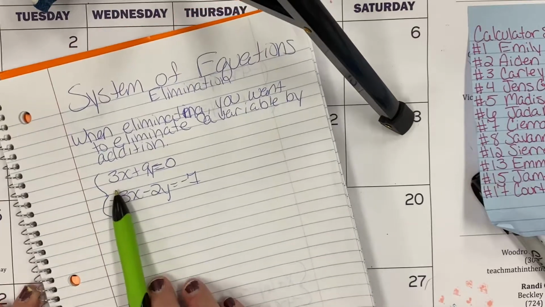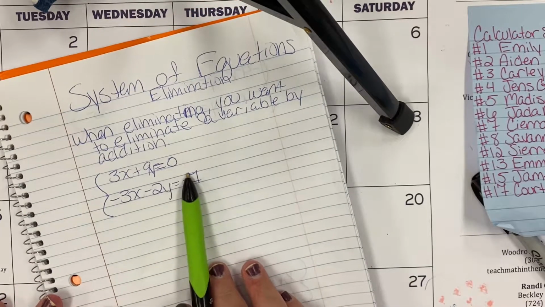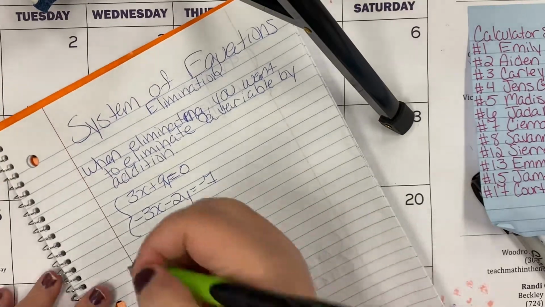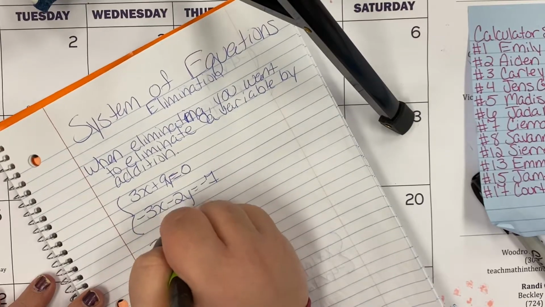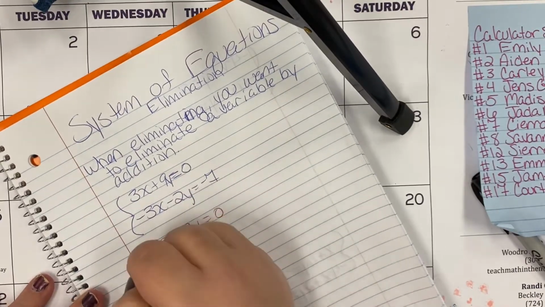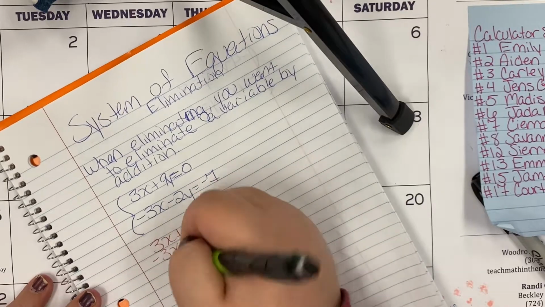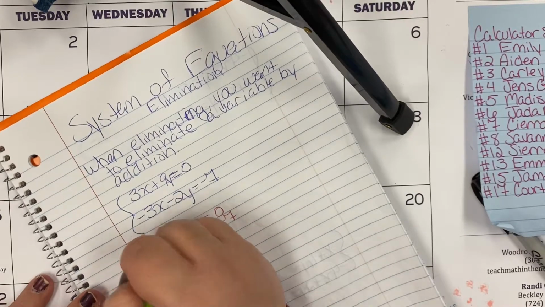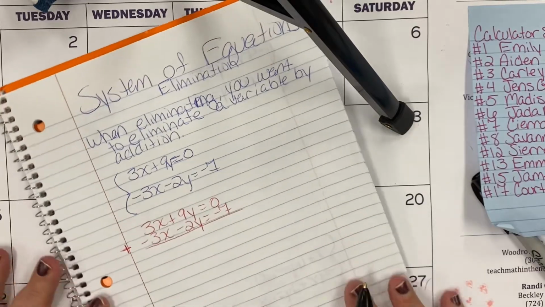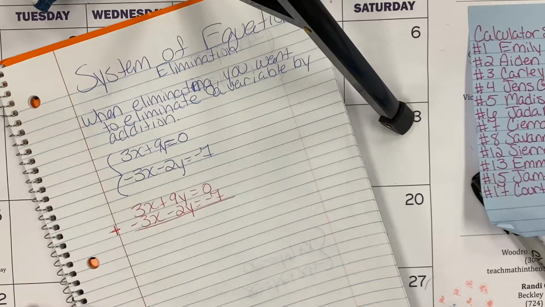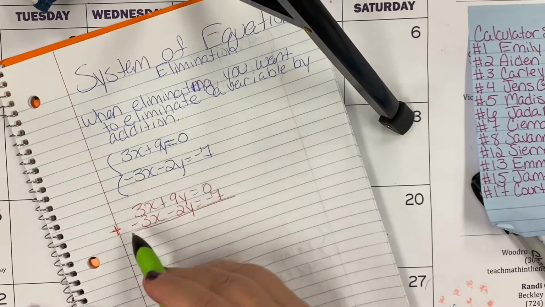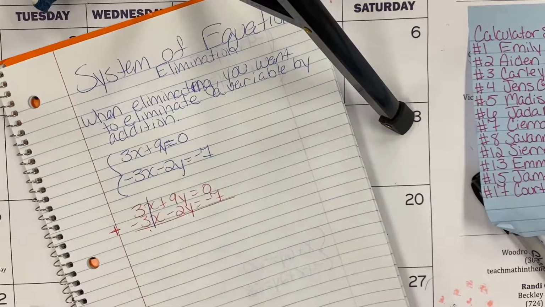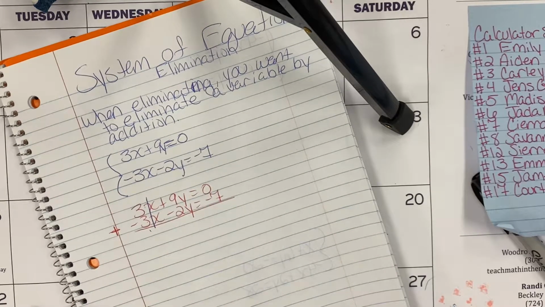So if we look at this first example, we have 3x plus 9y equals 0, and negative 3x minus 2y equals negative 7. I want to add those two equations together. If I do that, 3x plus a negative 3x, or just 3x minus 3x, completely cancels out. That's what we wanted to do. We wanted to eliminate a variable.